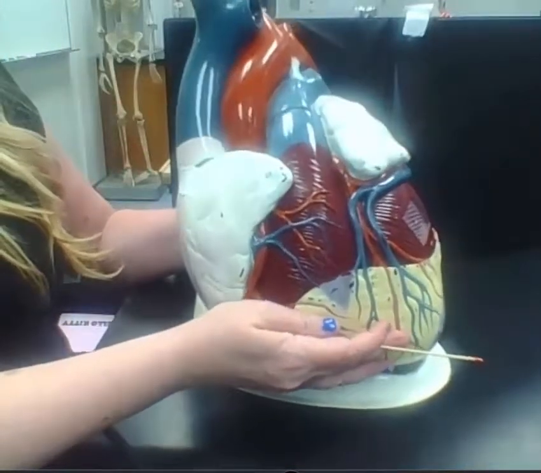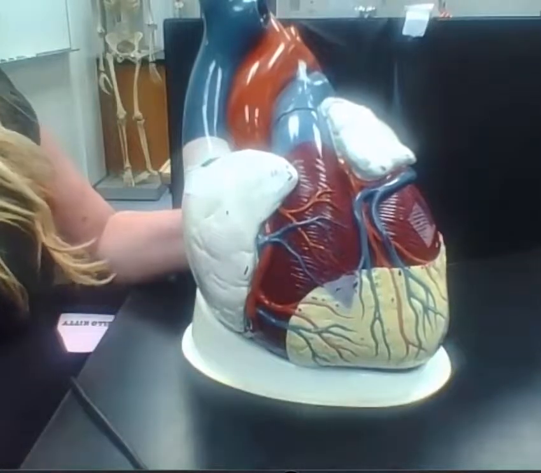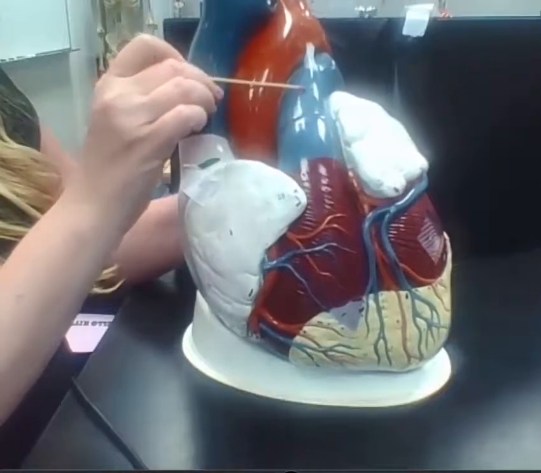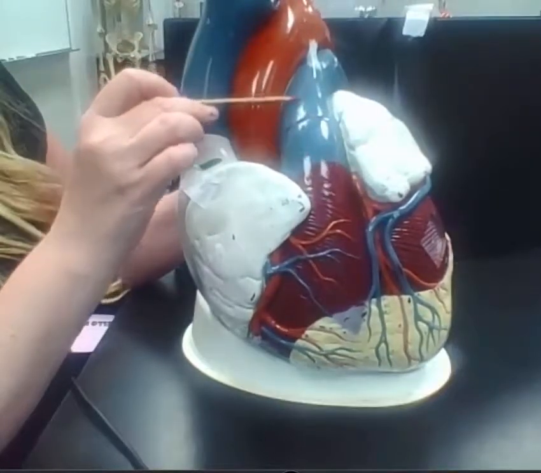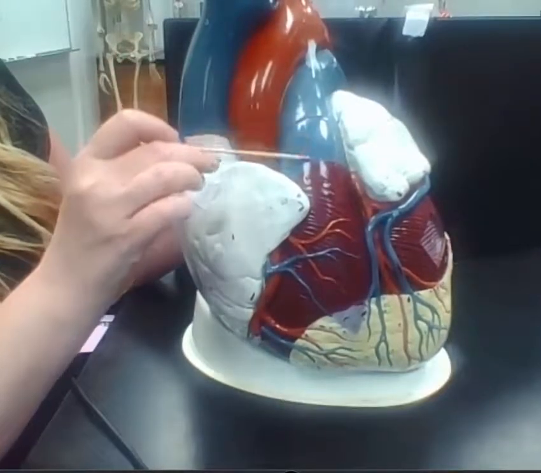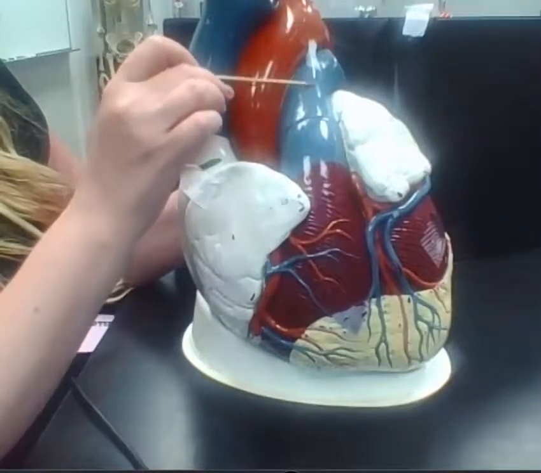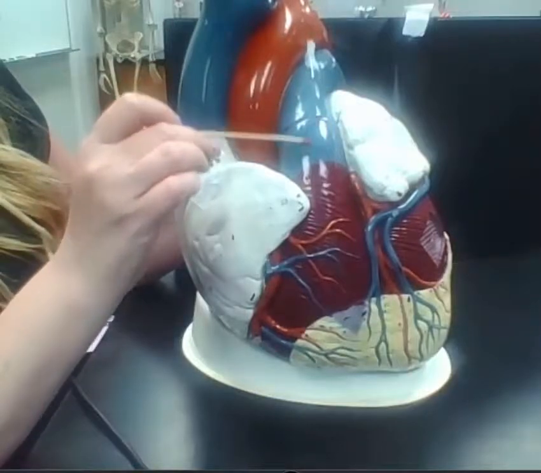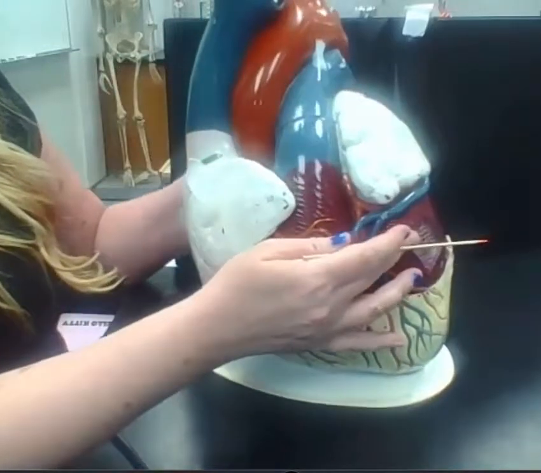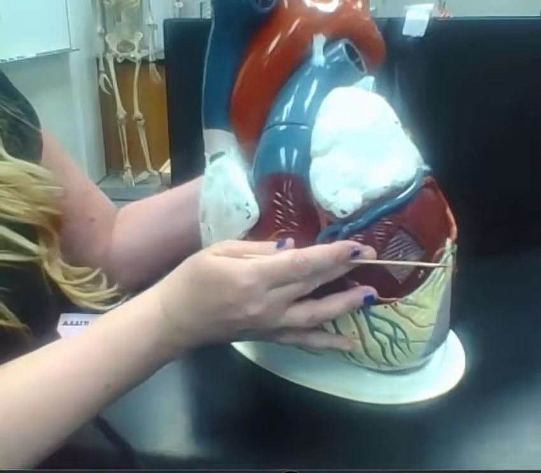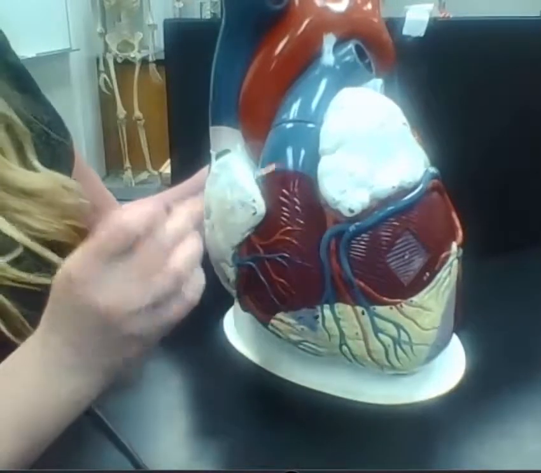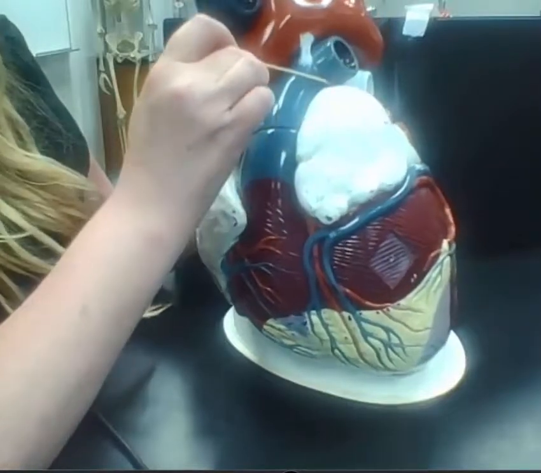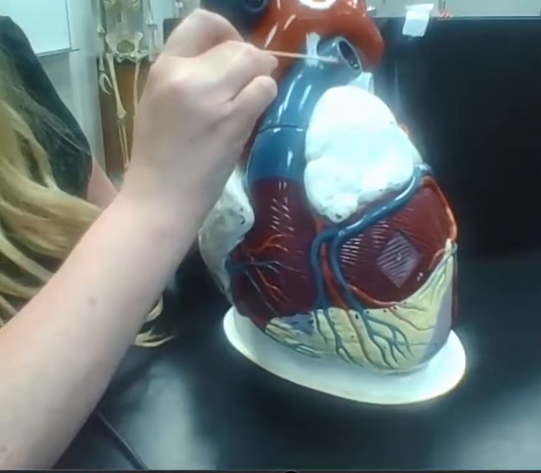After it goes through the pulmonary semilunar valve, it's going to go to this region here. The first region that we see here is called the pulmonary trunk. The pulmonary trunk is an artery. Remember, arteries by definition are going away from the heart. So this is the pulmonary trunk. Now the pulmonary trunk is going to branch off. The pulmonary trunk branches off to form the right pulmonary artery.